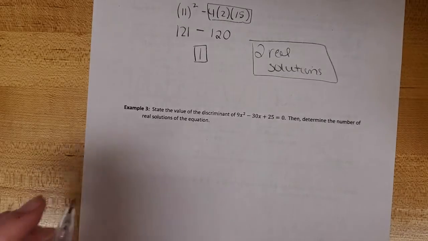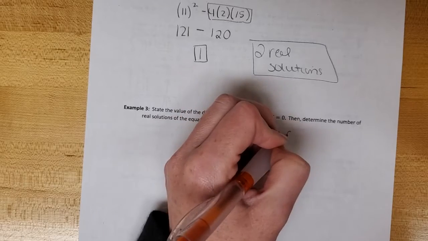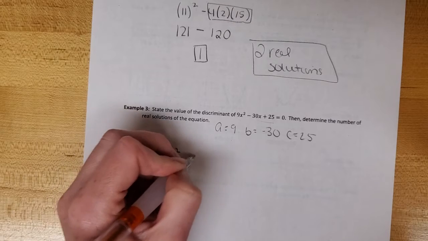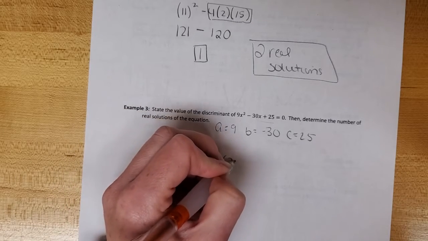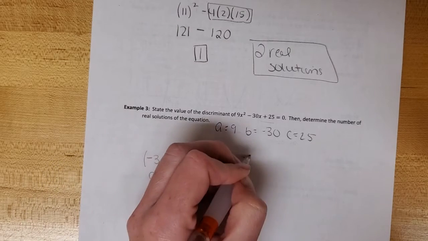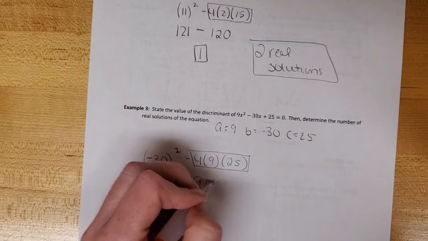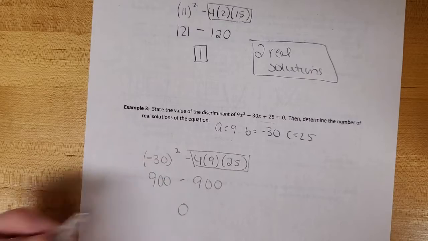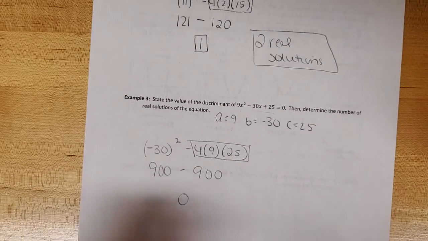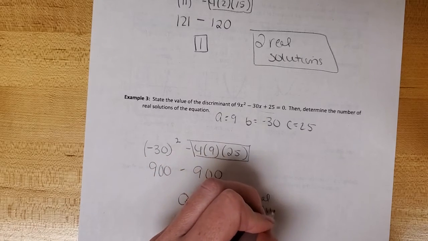And then number 3, again, this is already in standard form. A is 9, B is negative 30, and C is 25. So we're going to do B squared minus 4 times A times C. So B squared is 900. If we multiply 4 times 9 times 25, 4 times 25 is 100. 100 times 9 is 900. 900 minus 900 is 0. Again, if we take the square root of 0, we get 0. Plus or minus 0 is still 0, the same value. So there's only one real solution.